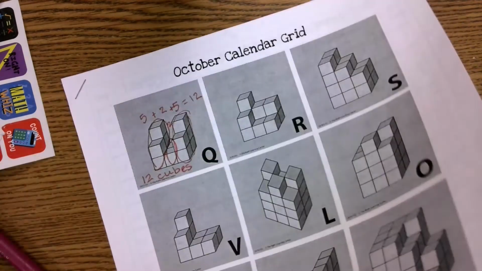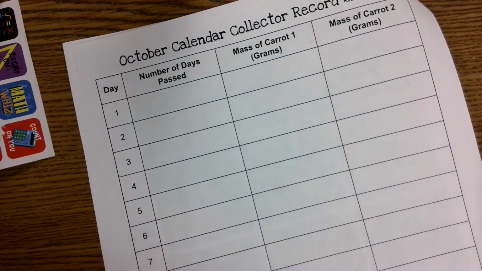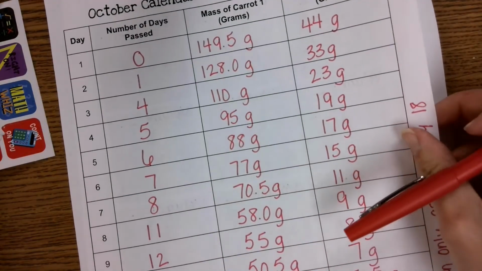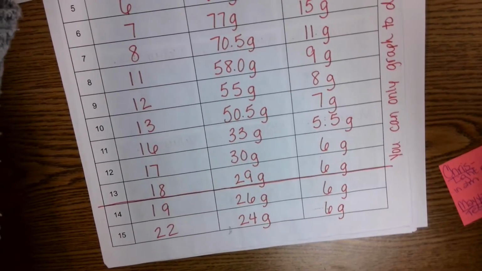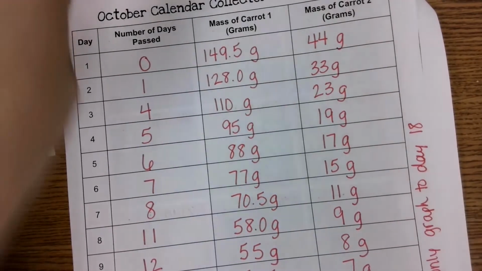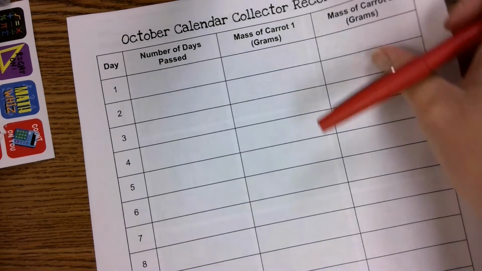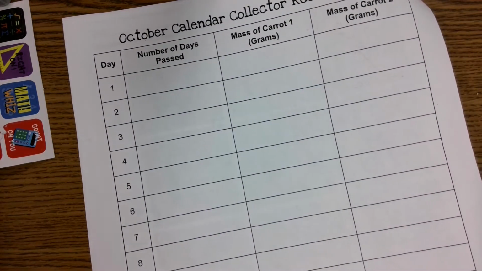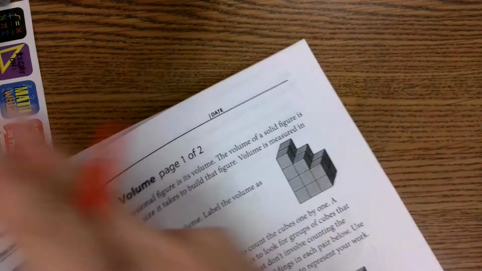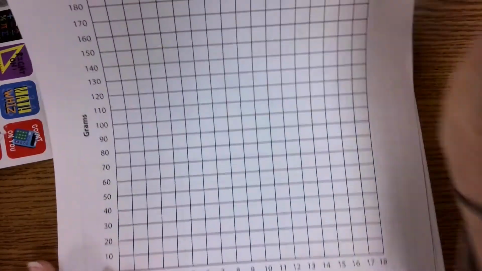On the next page, we have our data for the carrots. If you did not fill out this data, what I did is on Google Classroom, I filled out all the data that we have from the first class. So I took the first class's information and I filled out all that data. So if you for some reason do not have the data here, then you can go on Google Classroom and you can get the first class's data so that you can make sure that your double line graph is correct.